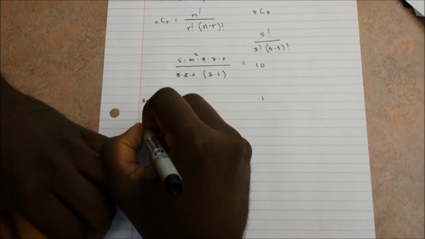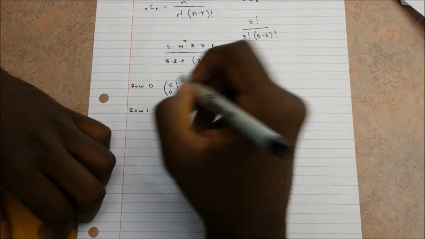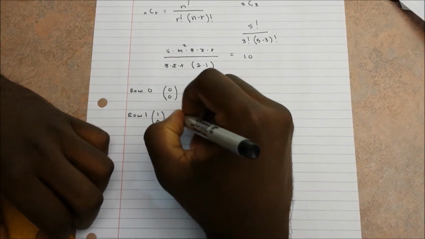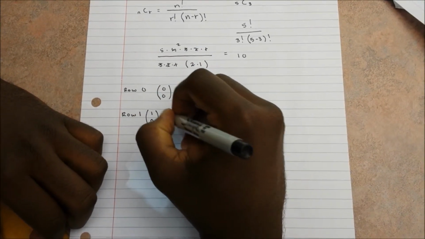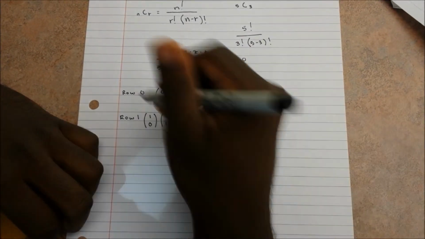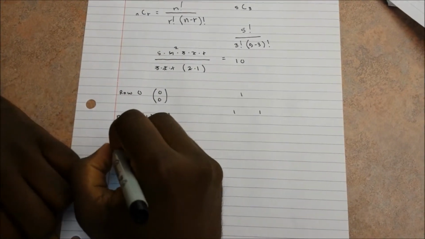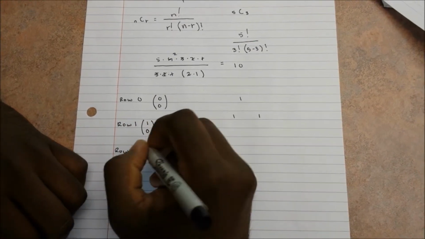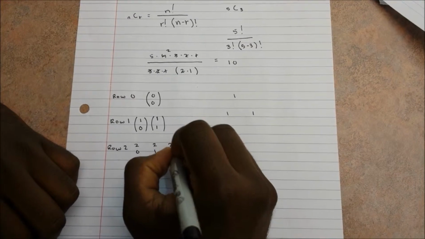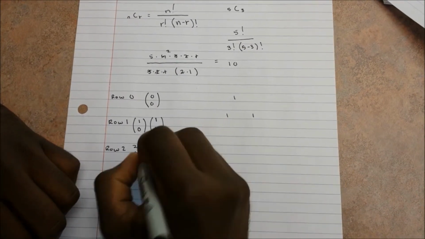And then you go to row 1, which would be 1C0 and then 1C1. And that is just 1 and 1. And so basically you can go down to row 2, which is just 2C0, 2C1 and 2C2, and then the pattern continues.